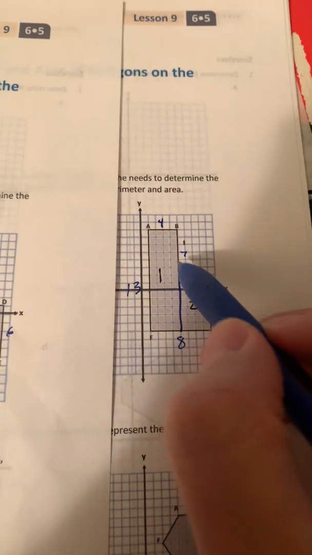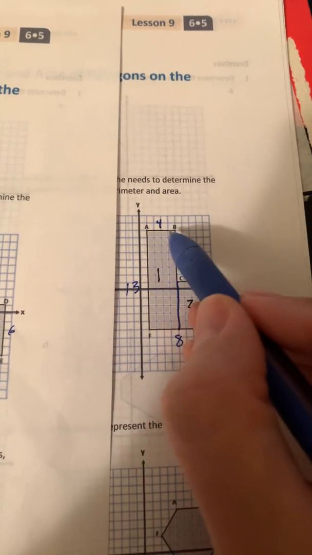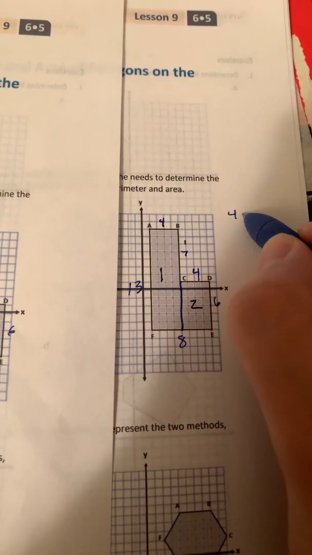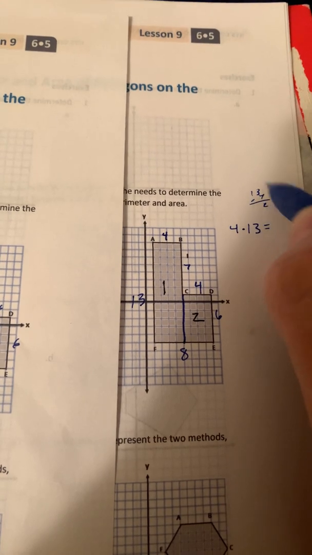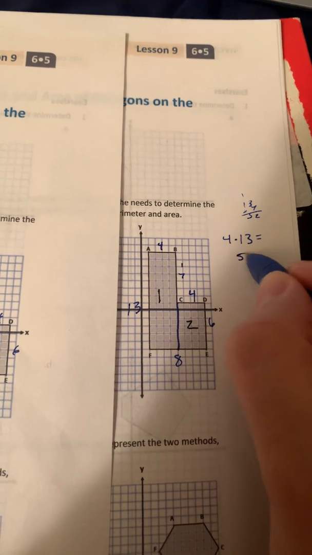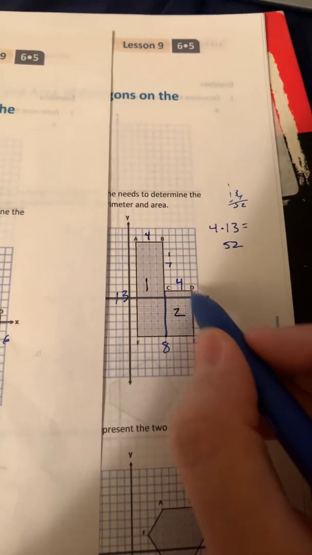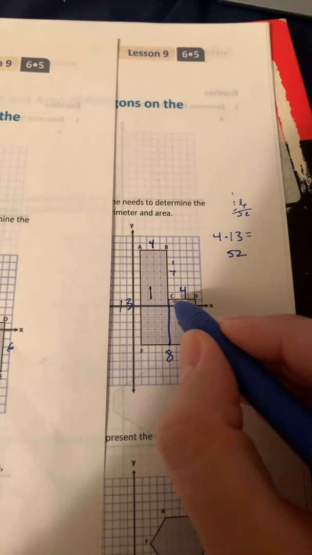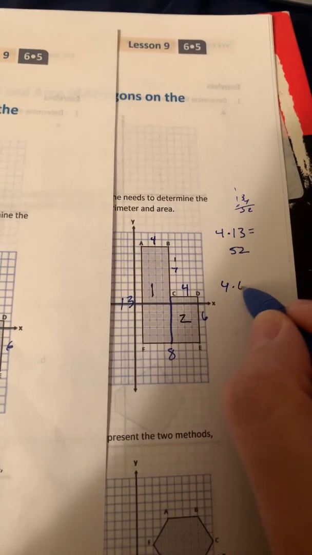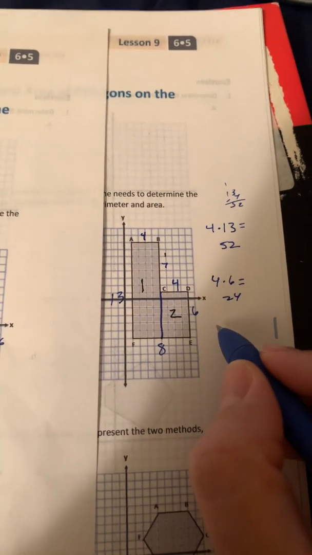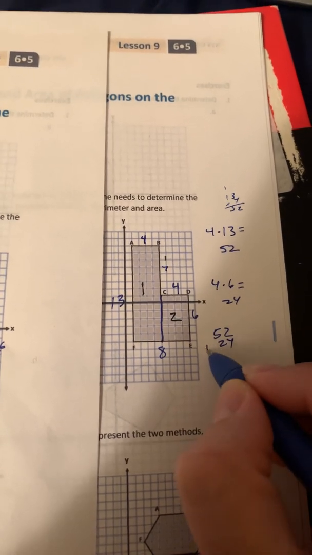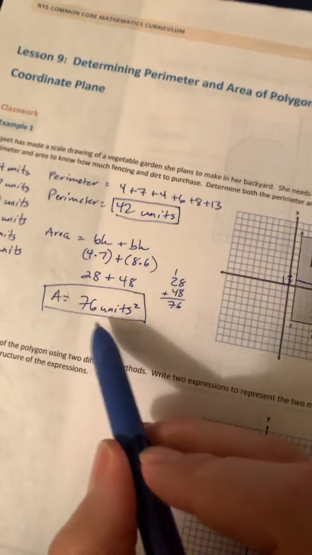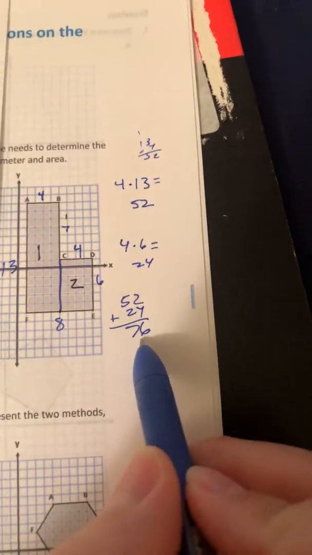Okay. If I look at rectangle 1, this is my base, which is 4. And my height is 13. Okay. 13 times 4 is 52. And then this one, okay, which is 6 times 4. Here's my base, and here's my height, which is 24. Now if you add them, 52 plus 24, 76. Look at that. 76, 76.